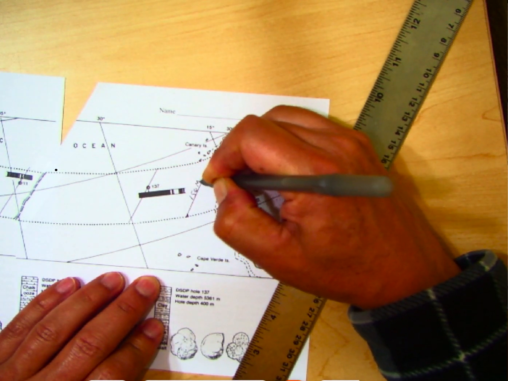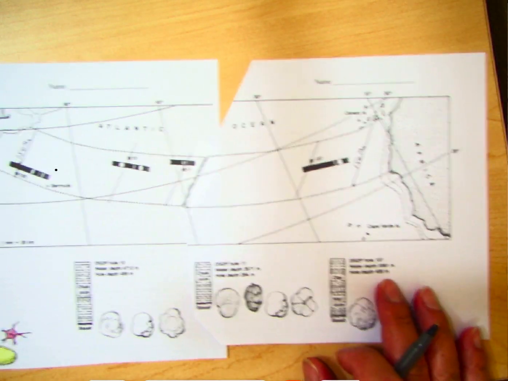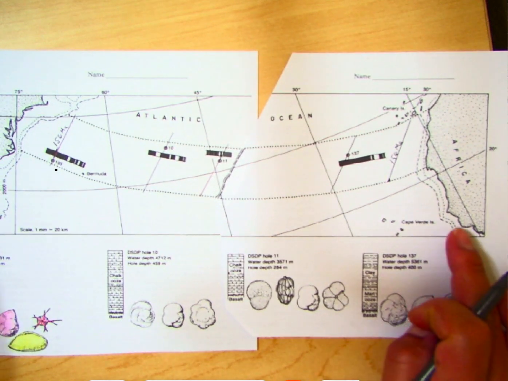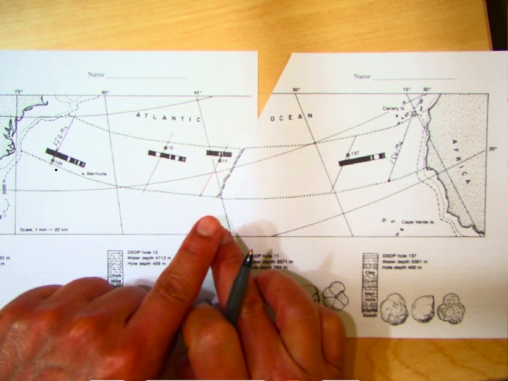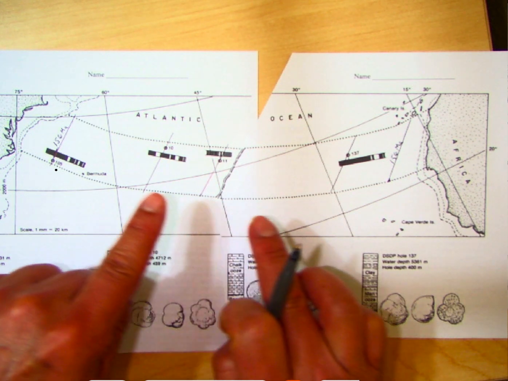That's 156 MA. So 156 million years ago, North America and Africa were that much closer. They were at the ridge axis. So the isochron 156 was at the ridge axis, and then since that time they spread to their current location.